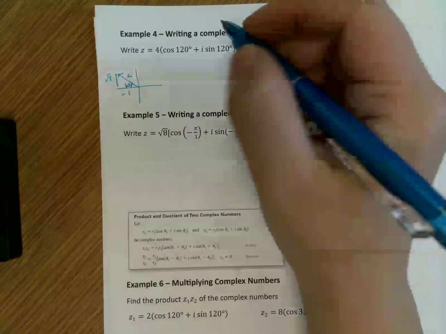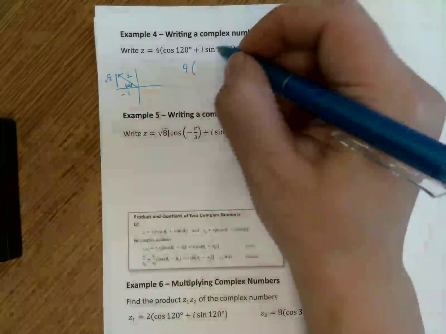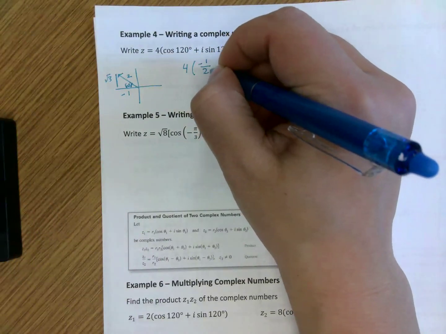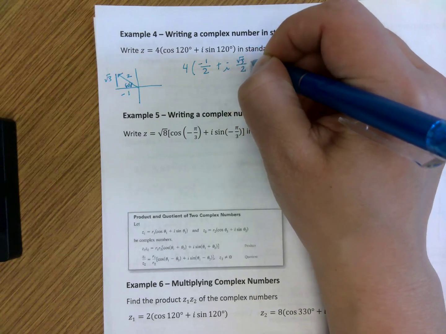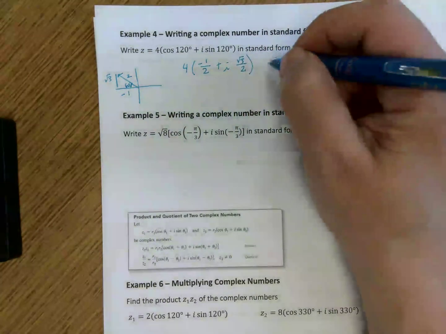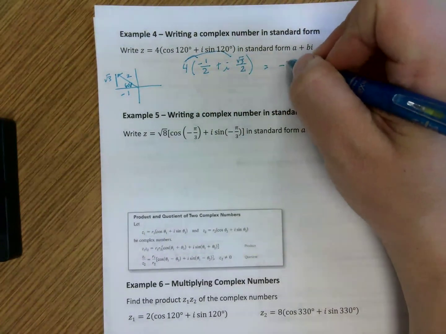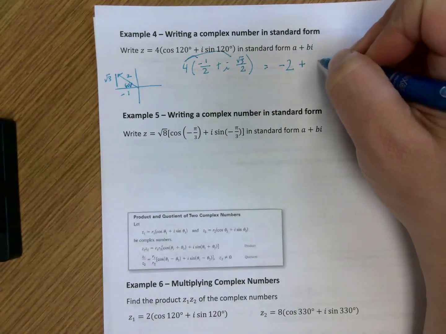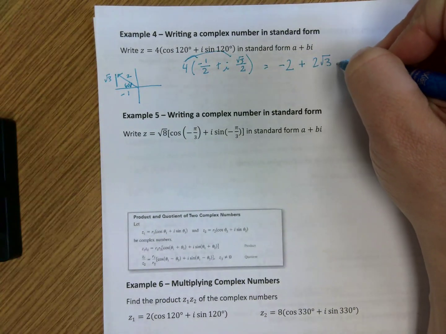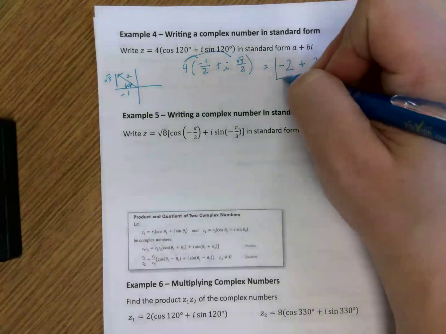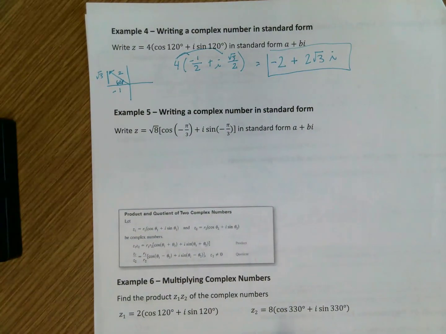So I'm looking at that number. I have 4 times cosine, which is -1, adjacent over hypotenuse, plus i times opposite over hypotenuse. Now I can distribute that 4 into both terms, and I would get -2 plus 2 square root 3 i. You can either have the i out in front or behind, it doesn't matter. Bing, boom, bam. So I want you to try to do example 5 by yourself.